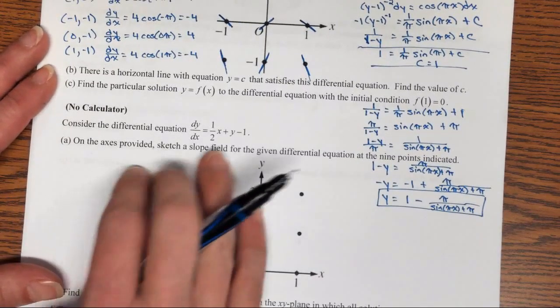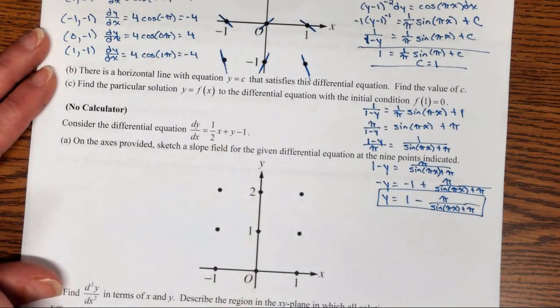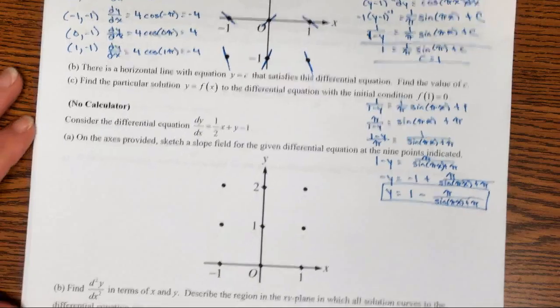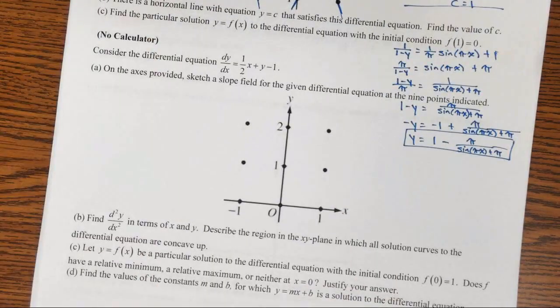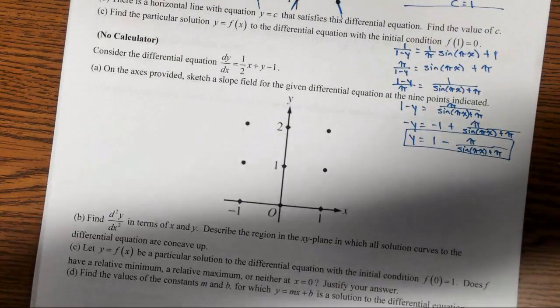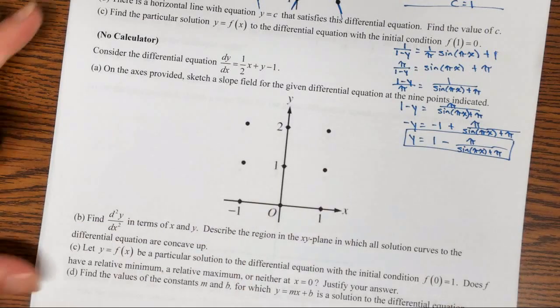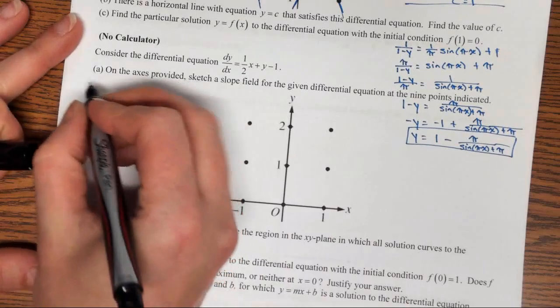Okay. Next one. We have our differential equation, and we're supposed to sketch a slope field. So I take each point and plug them in. Change color so you can see the difference between which problem I was working on, since that one went down there. So, negative 1, 2.